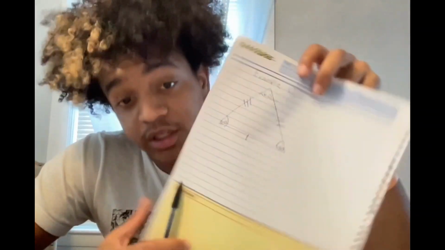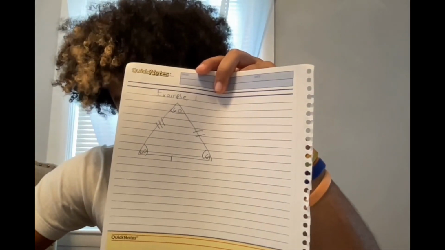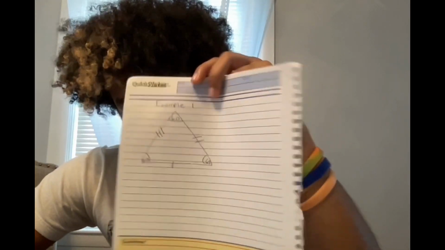Okay, now let's see if you guys are paying attention. If there are three sides that are all equal, what type of triangle is it? Good. If you said equilateral triangle, then you are right. Now we're going to go to the other example.